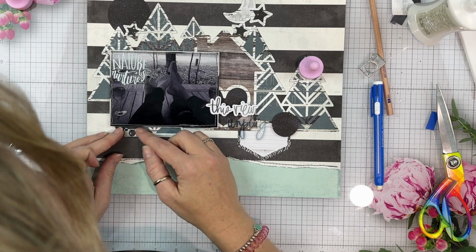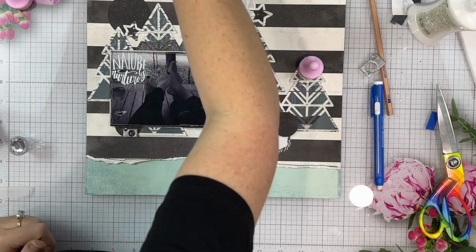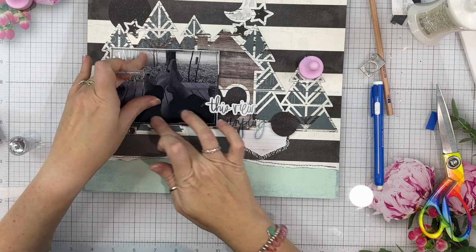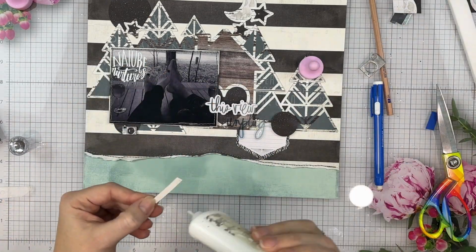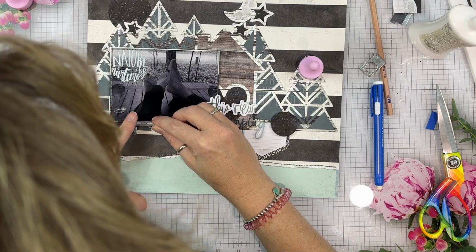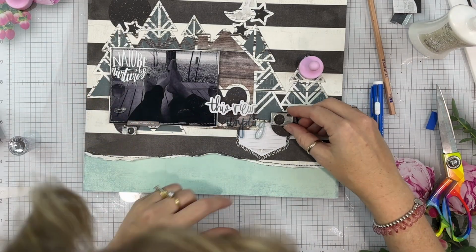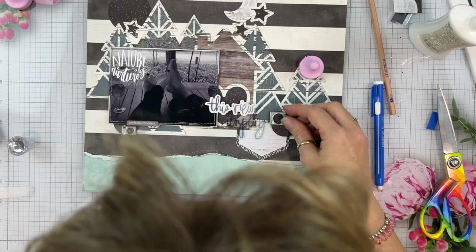I do fuss with them a little bit. I just need them in exactly the right place. I don't want any weird gaps showing between, like in the lens area. And then I've got these little phrase stickers from Alia Woods. I think that says Perfectly Imperfect, that one.